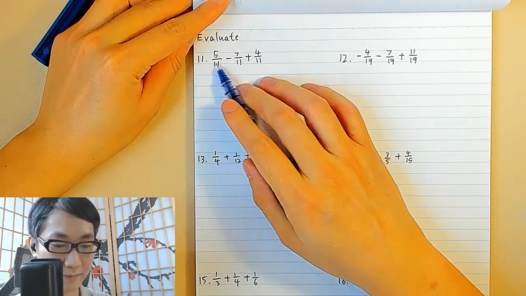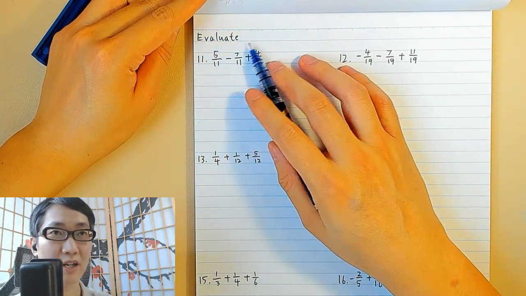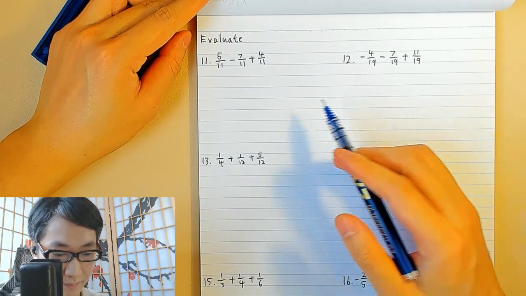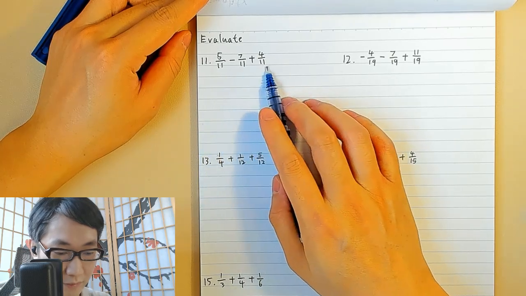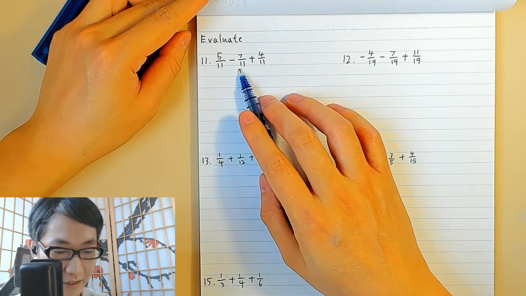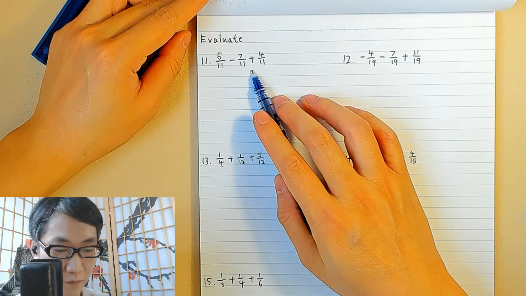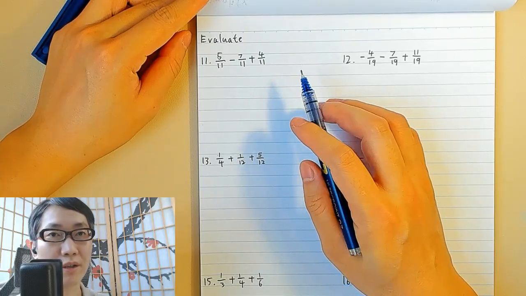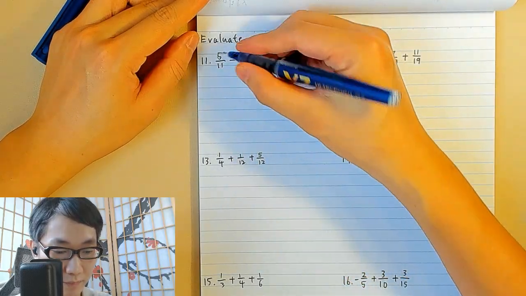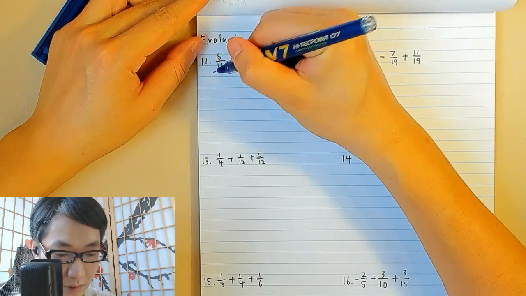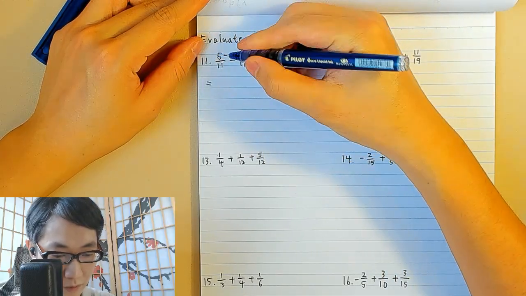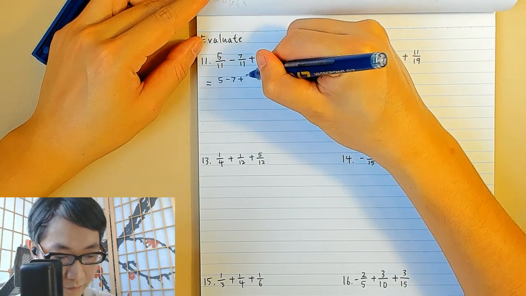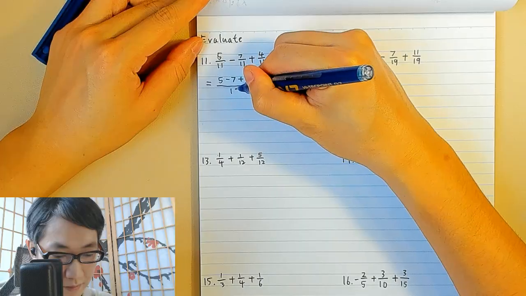Next, question 11. Now it is evaluation. You have to find the value of this expression. All of these three terms, positive 5 over 11, negative 7 over 11, positive 4 over 11, have the same denominator of 11. So they're already on the same pizza. Then we can add them over the same denominator. So this equals positive 5, negative 7, positive 4, over 11.